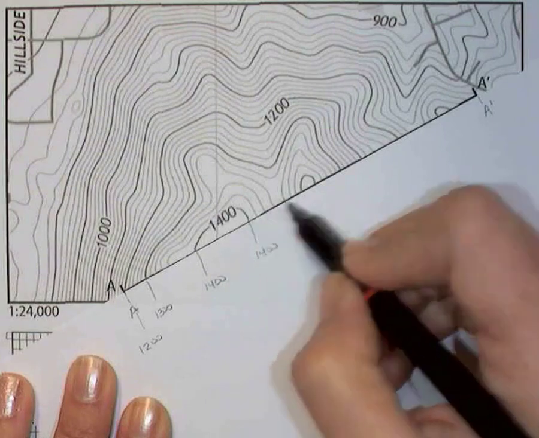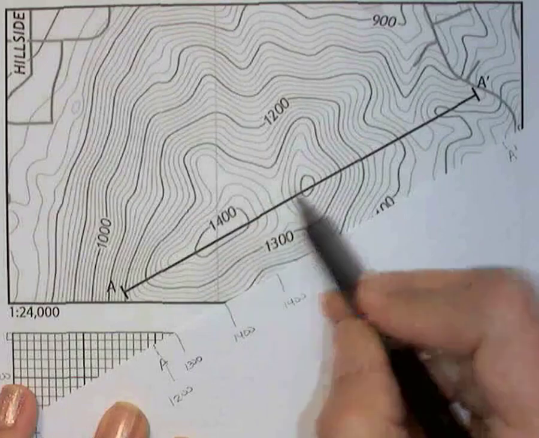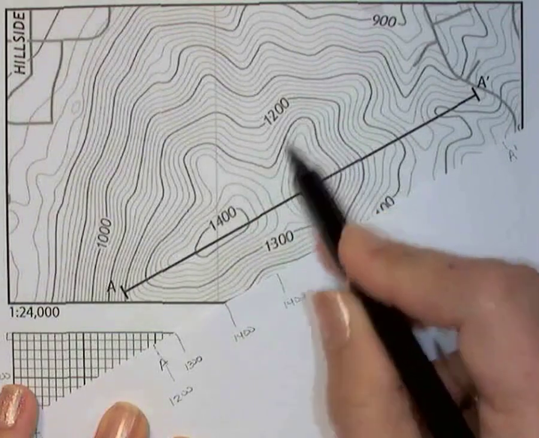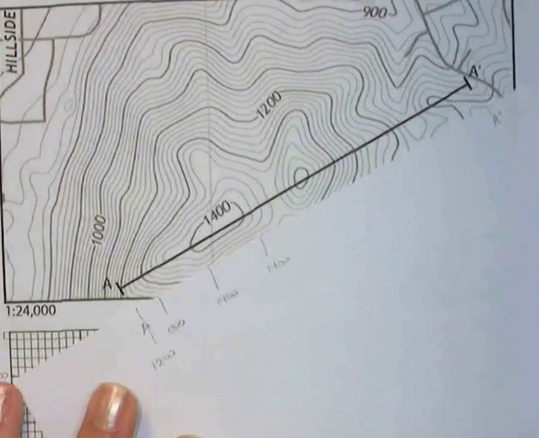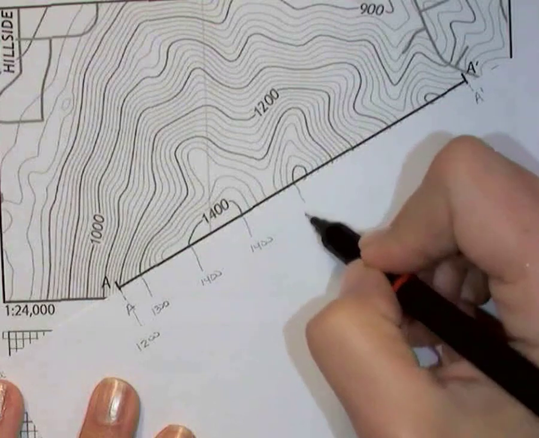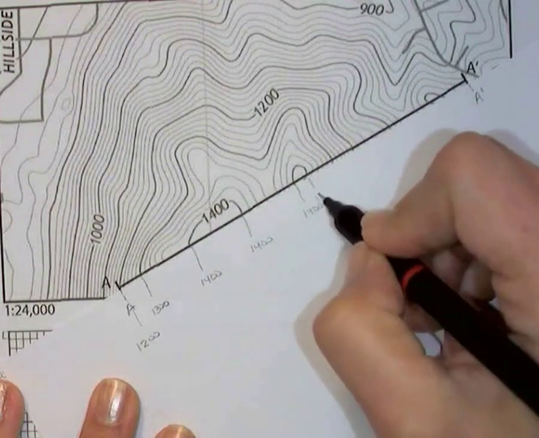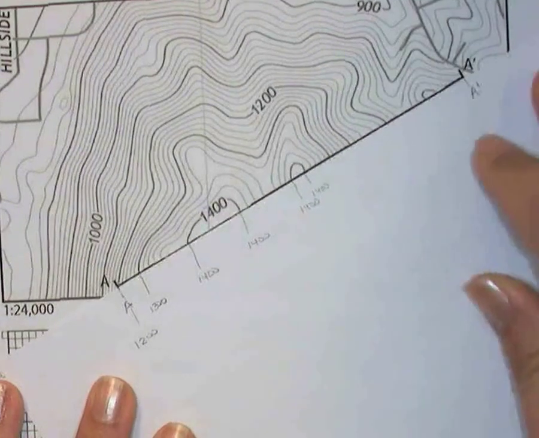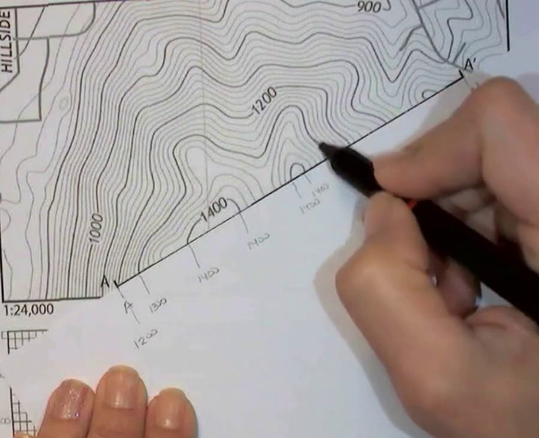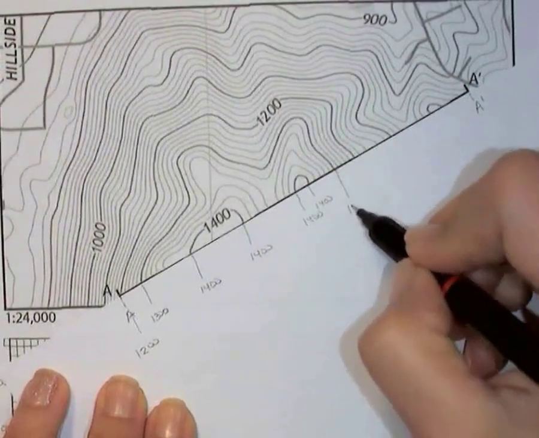I'll notice that here, if I come off of that, these are two hills that we've talked about, these enclosed circles. So this goes up from 1300 once again to 1400. So I'll put my line back and mark 1400 and 1400. Gets a little squishy, that's okay. Then I'm going downhill, so I'm back on this 1300 foot line. So I'm going to write 1300.